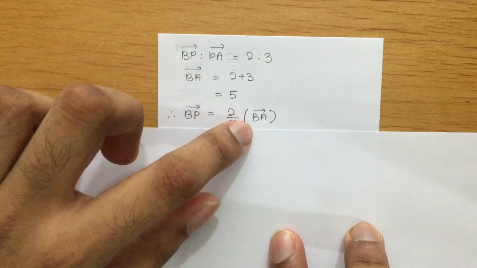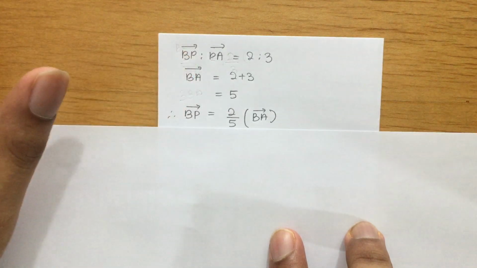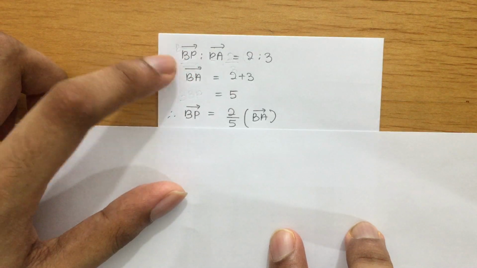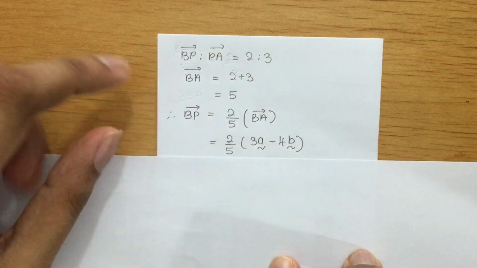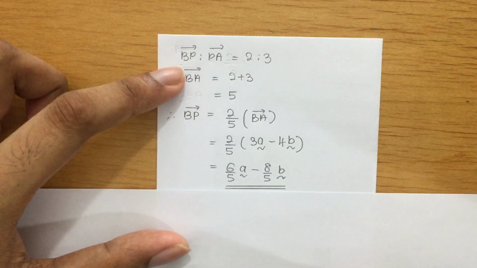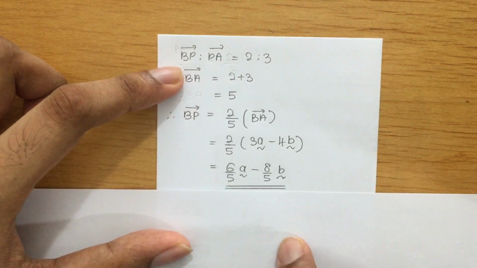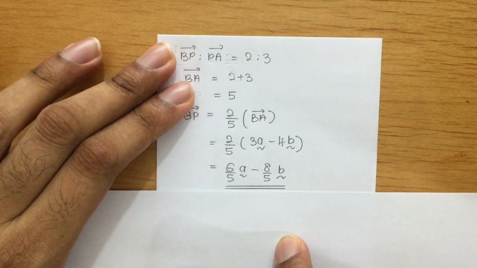So BA we have already found from the previous page, which is 3A minus 4B. So 2/5 times 3A minus 4B, you should get your answer 6/5A minus 8/5B. So this is your answer, guys, for BP. Alright, guys, let us proceed to the last question.